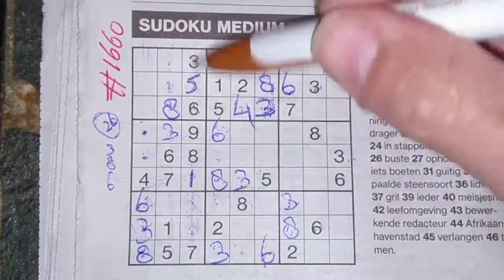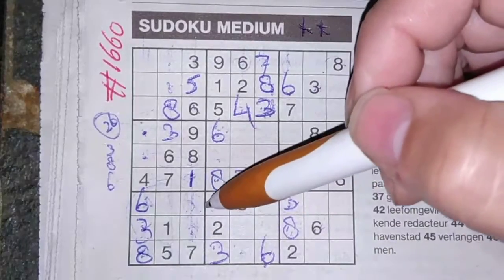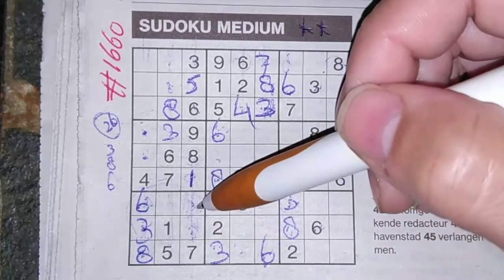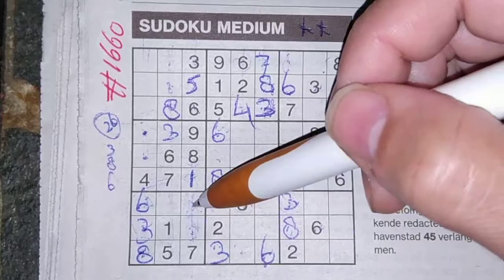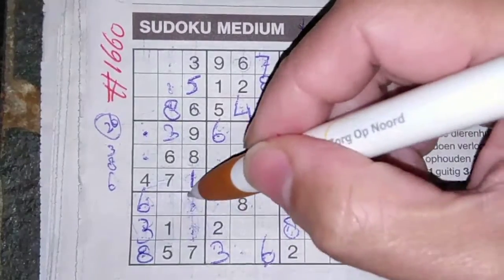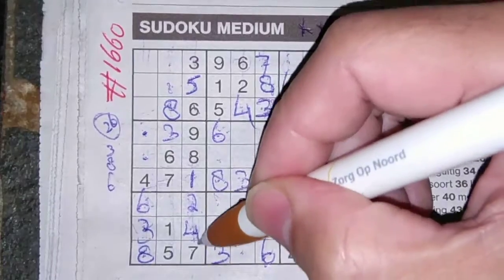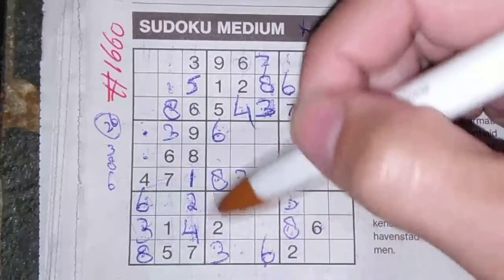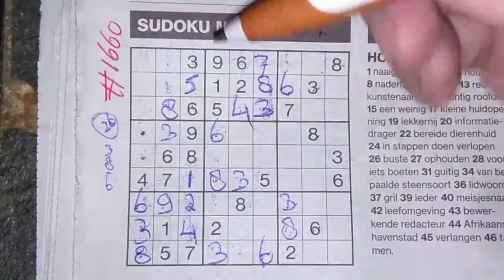2 boxes left in this column for the numbers 4 and 2. We have a 2 here, no 2 there. 2 should be here, and the 4 goes there. 1 number left in this big square for the number 9.